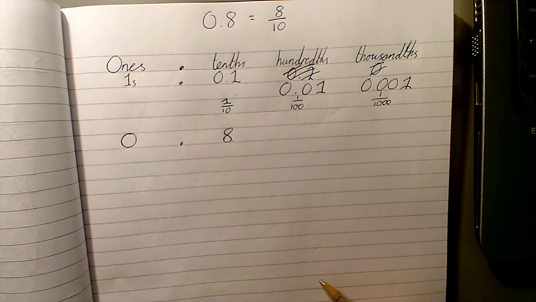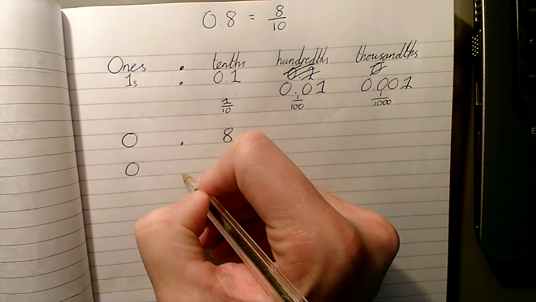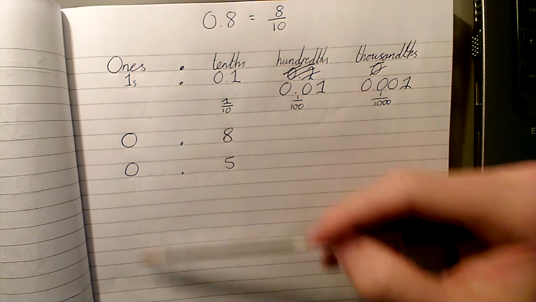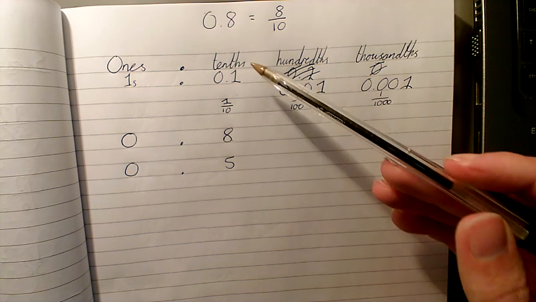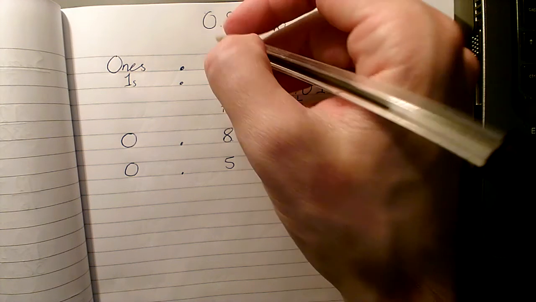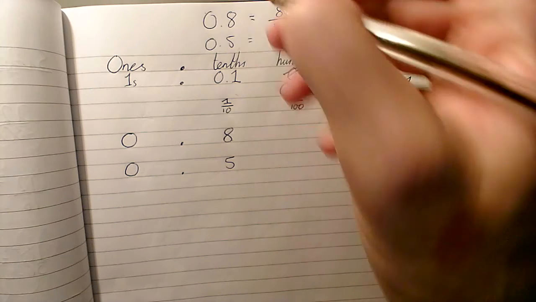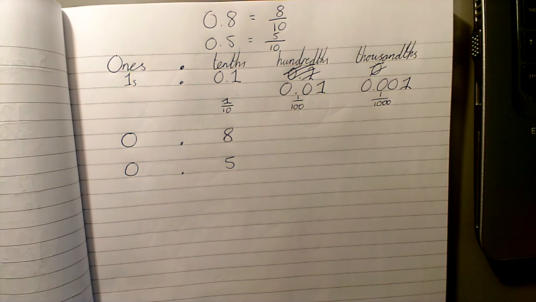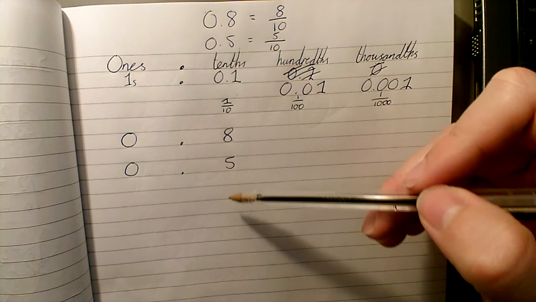So let's go for 0.5. 0.5, like this. Again, 0 in the ones, our decimal points all line up, and we have got 5 tenths this time. 5 tenths, it sounds like what it is. 0.5 equals the same as 5 tenths. Okay, so that's if you have numbers that are in the tenths place value place.